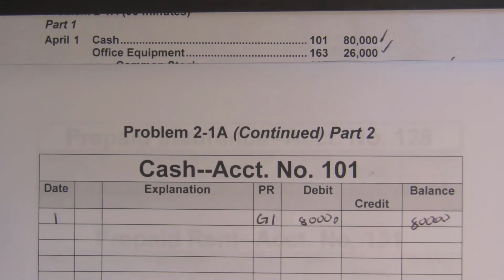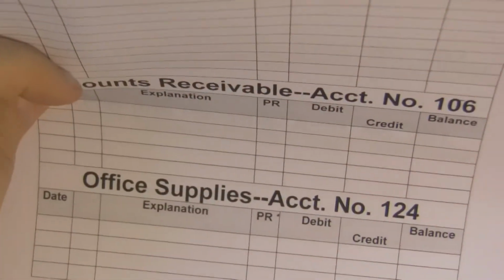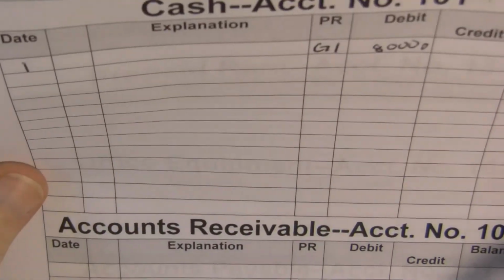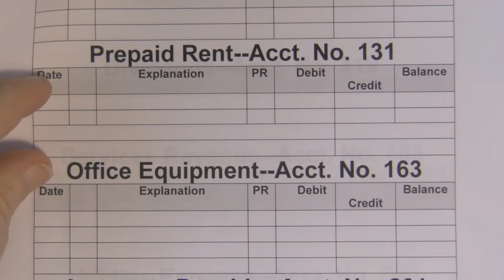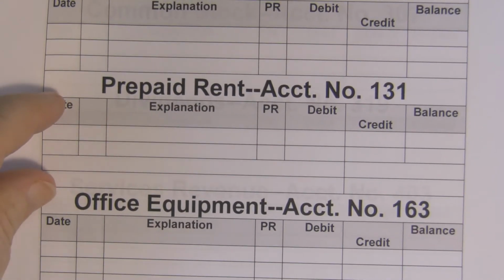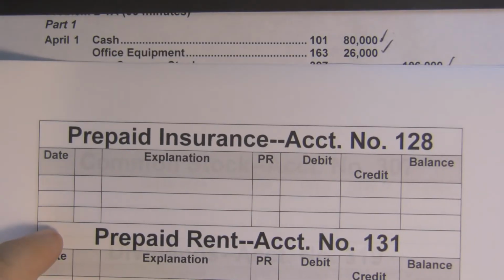Now the next is office equipment. I need to be careful not to go to office supplies, but to go to office equipment. Office equipment, number 163, and my office equipment is 26,000.